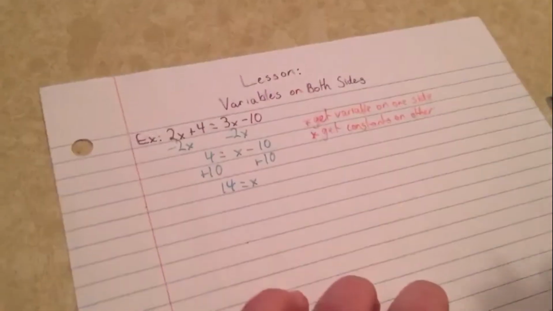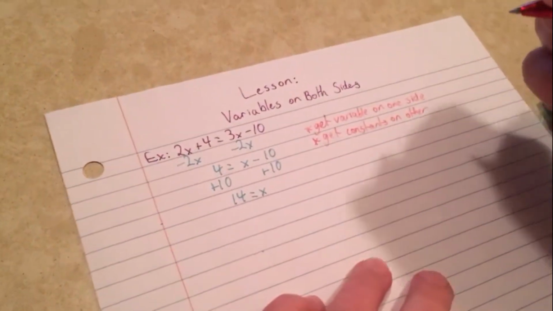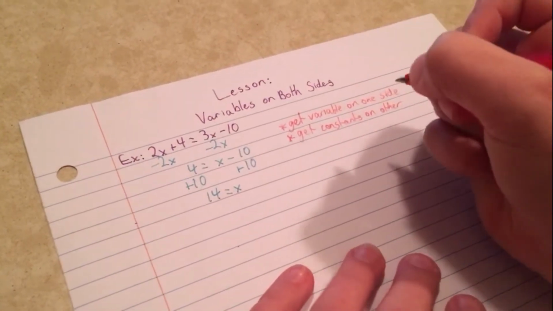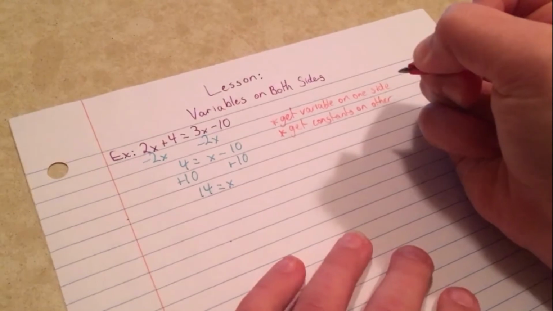And then after you get them on both sides, then you should have the answer that you can be able to multiply, divide, and simplify.